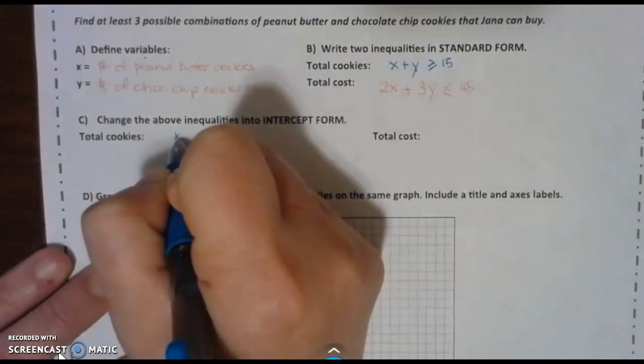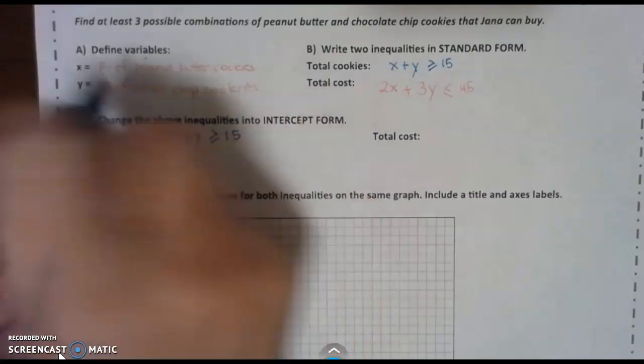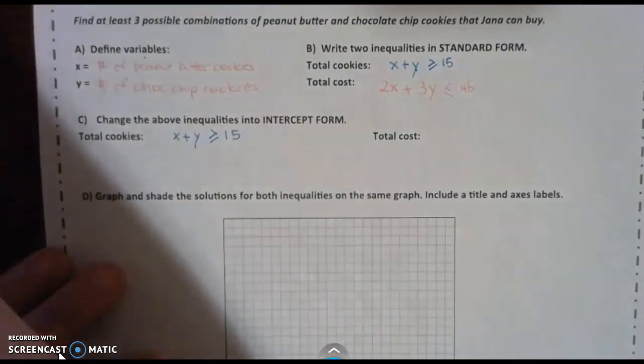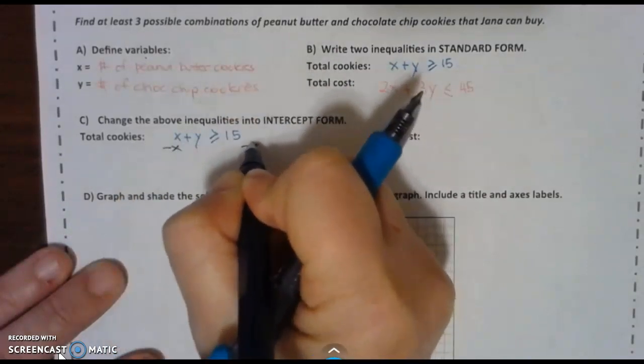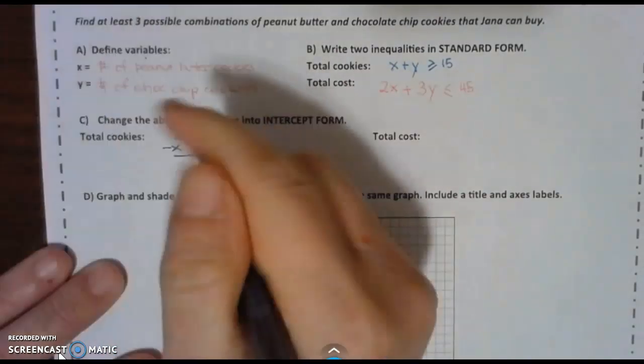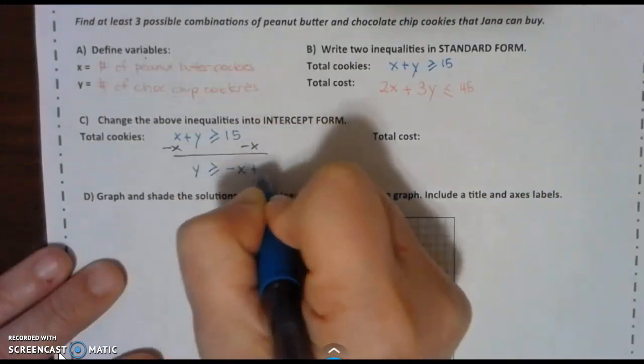Starting with x plus y is greater than or equal to 15, subtracting x leaves y is greater than or equal to negative x plus 15.